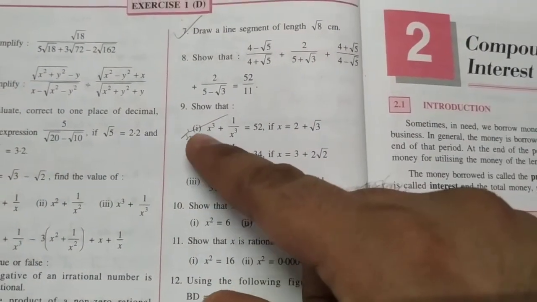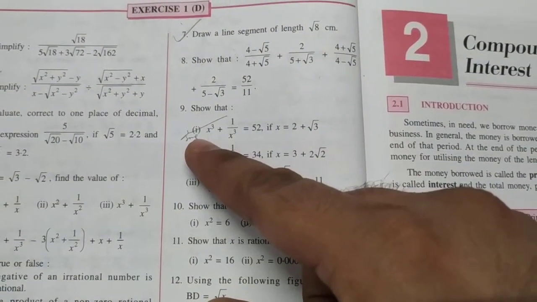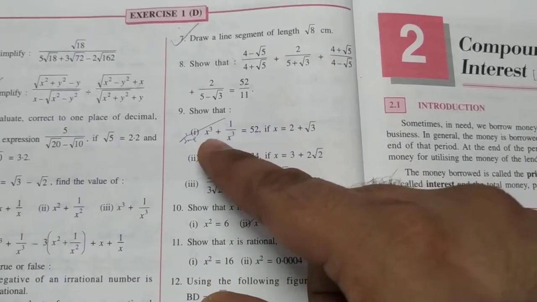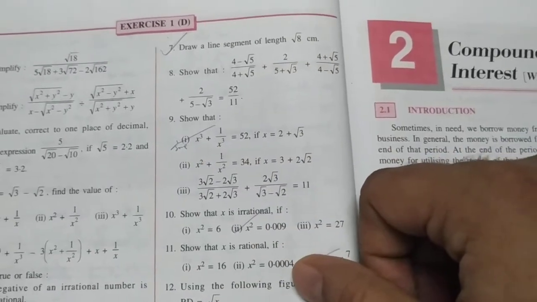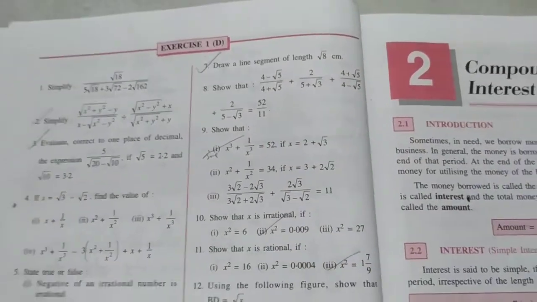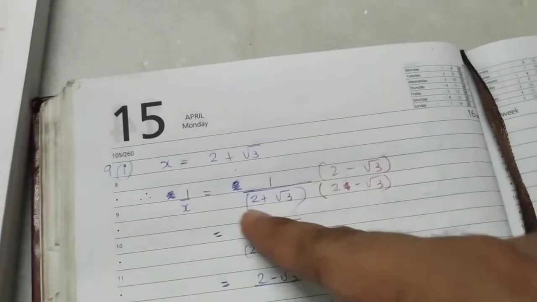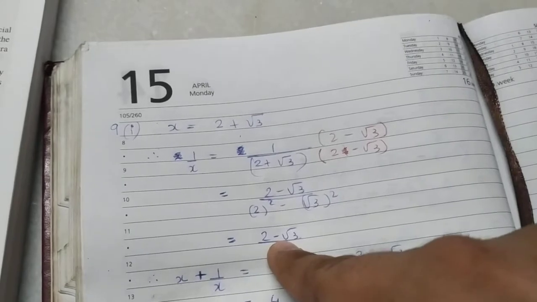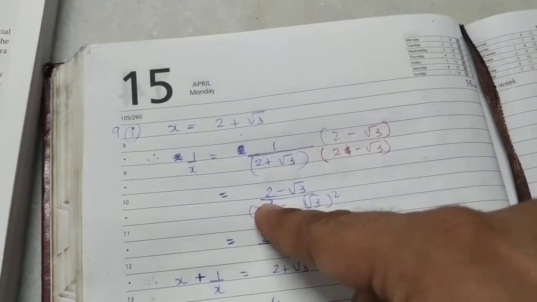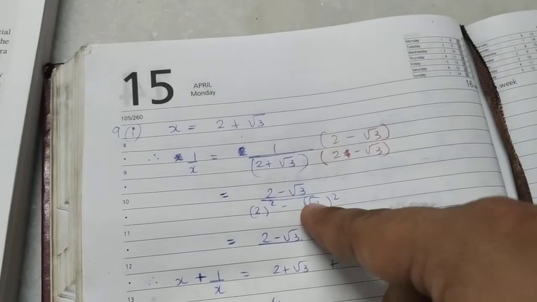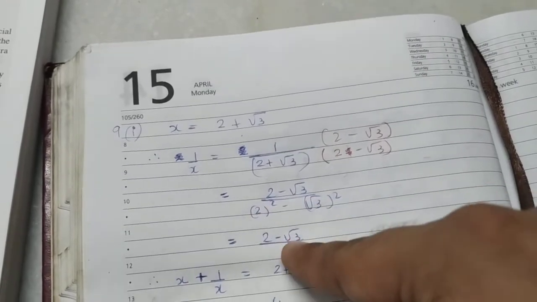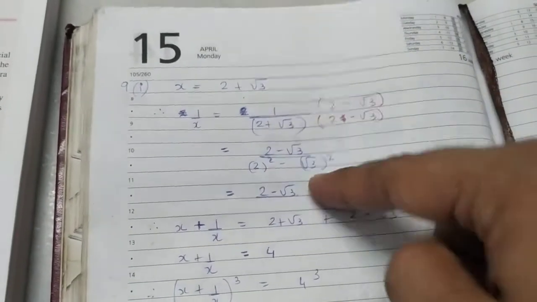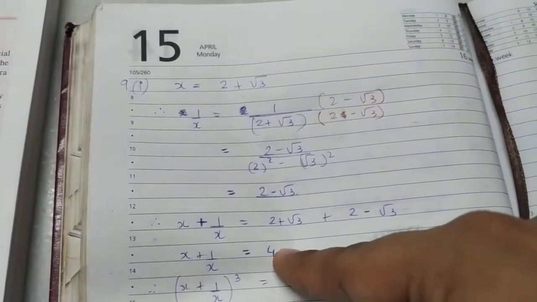Now in question 9.1, they have given the value of x and they've asked us to find the value of x cube plus 1 upon x cube. So first, from the value of x, let's find the value of 1 upon x. That is, reciprocal it, rationalize the denominator. The denominator disappears because 2 squared is 4 and root 3 squared is 3. 4 minus 3 is 1. Now find x plus 1 upon x, add these two values, we get the value as 4.